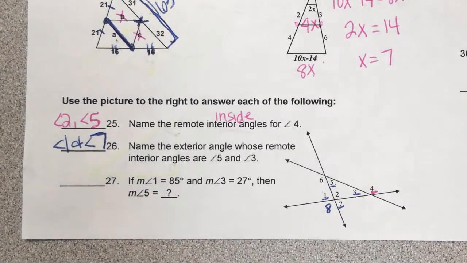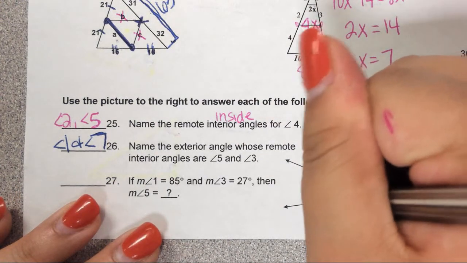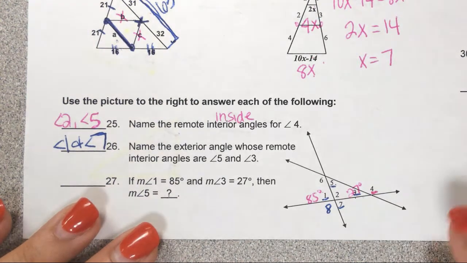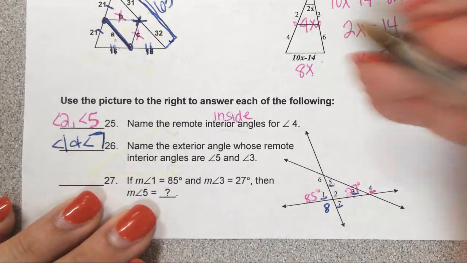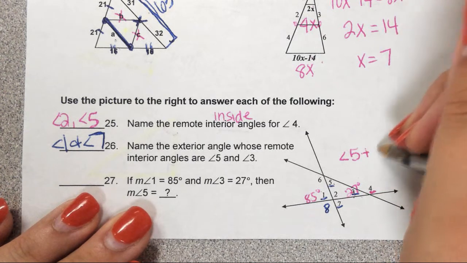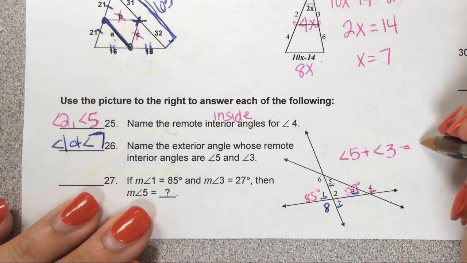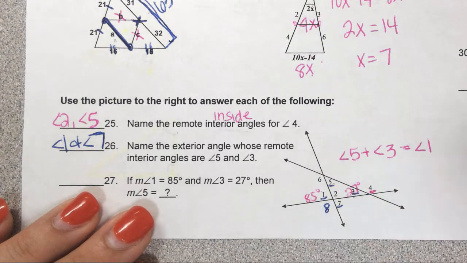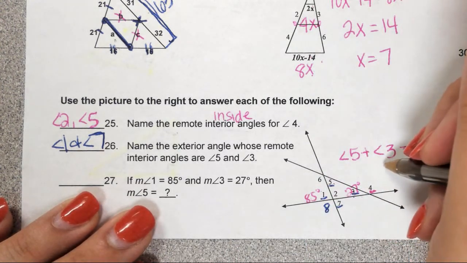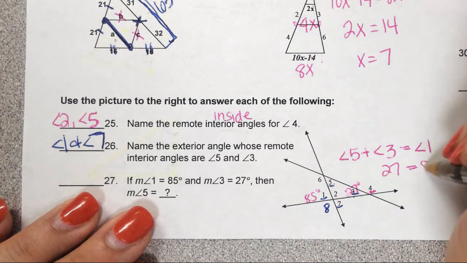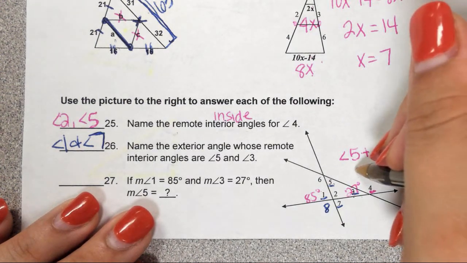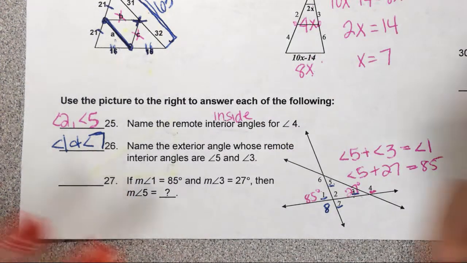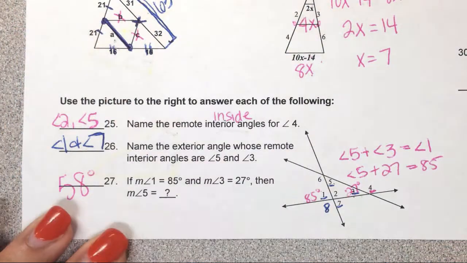Last but not least, if I say 1 is 85, and I say 3 is 27, how do I find 5? Well, remember, my remote interior angles equal my exterior angle. So 5 and 3 equal 1. So if 3 is 27 and 1 is 85, I have to subtract them, and 85 minus 27 gives me 58 degrees.